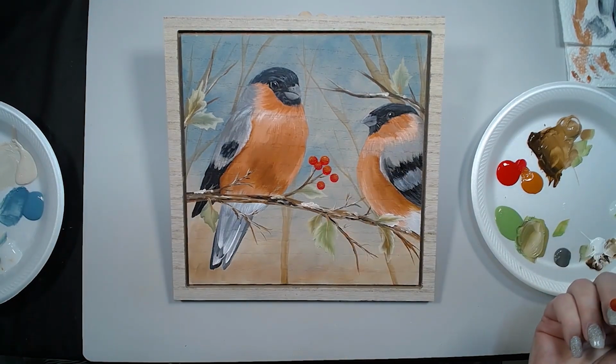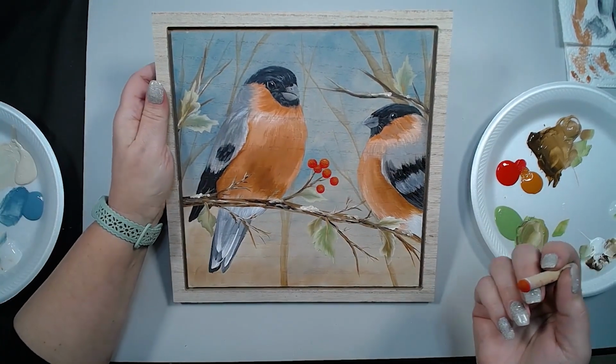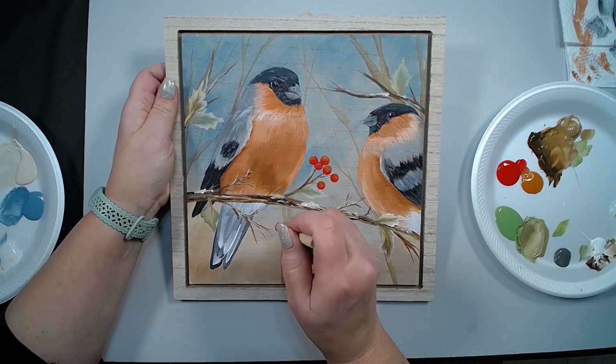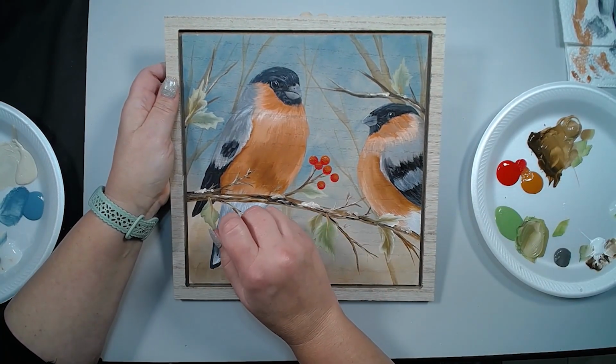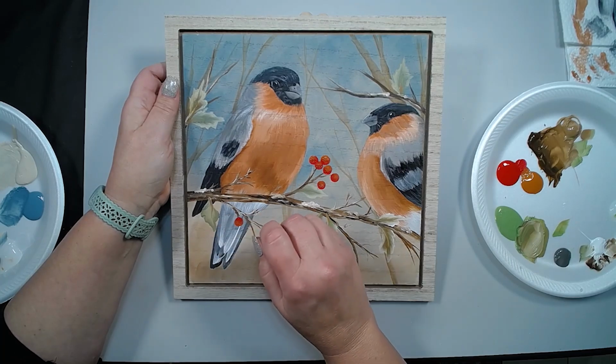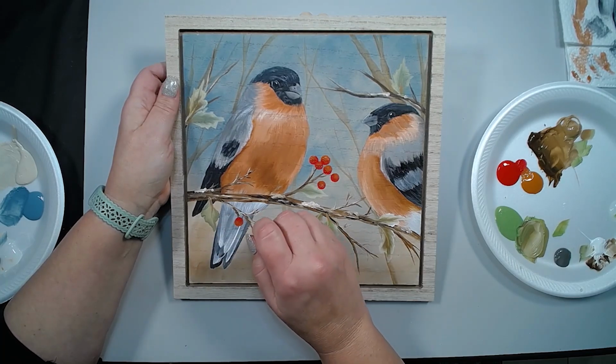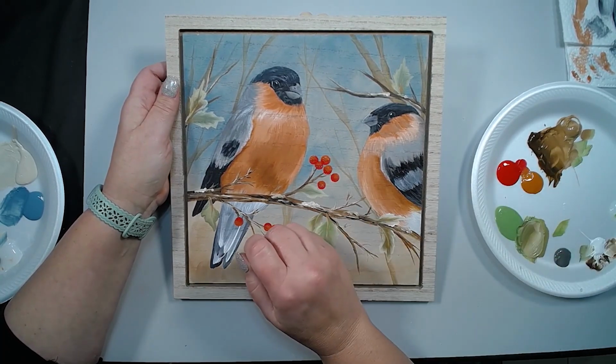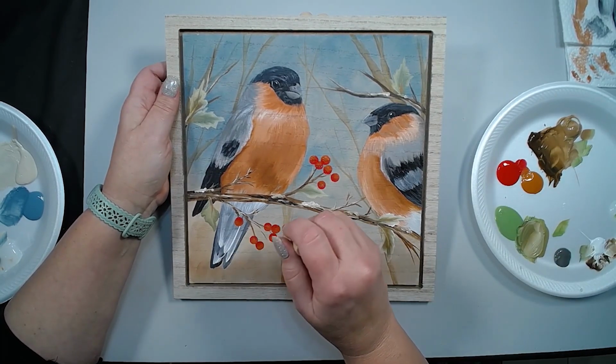Okay, now what I don't want to have happen is that they all look the same. So after I get these all in here, I'm going to come in and add a few little touches to brighten some and age some.